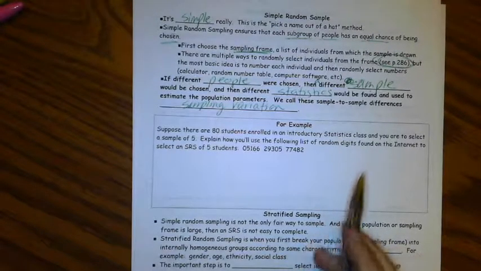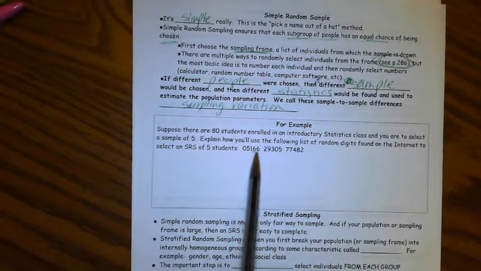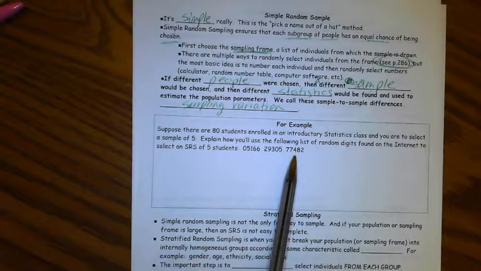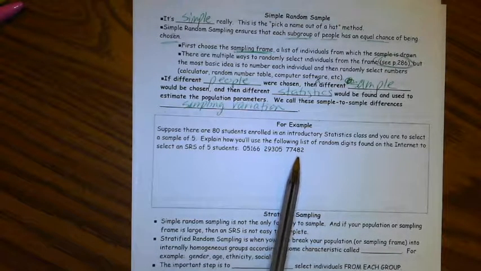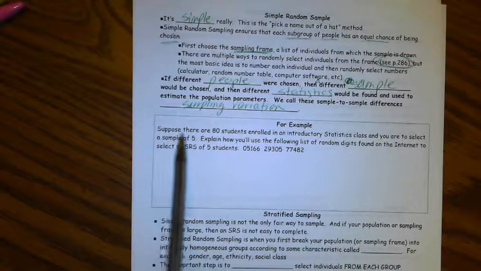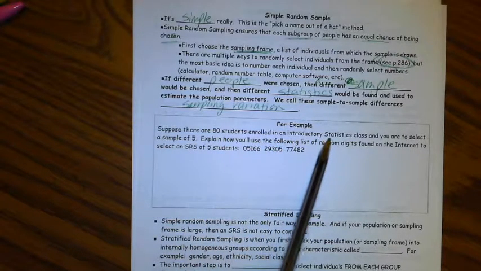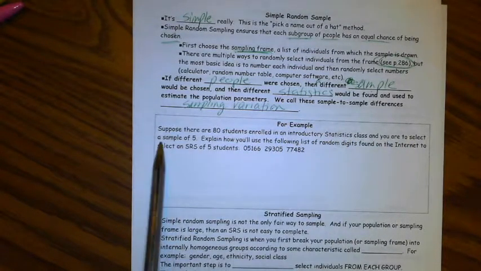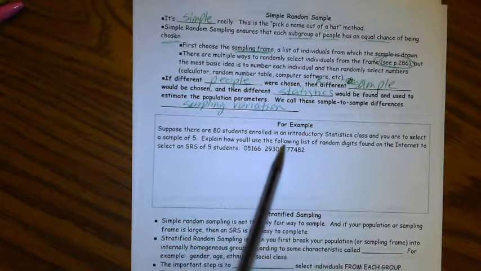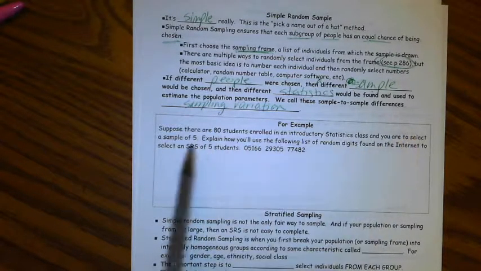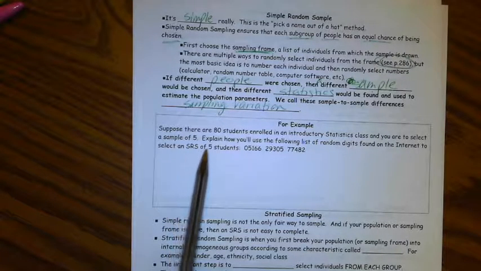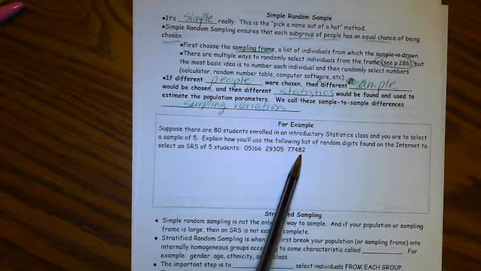All right, so you might be asked to use a random number table or random numbers to do an SRS. So you need to make sure you know how to do that. Suppose there are 80 students enrolled in an introductory statistics class and you are about to select a sample of 5. Explain how you will use the following list of random digits found on the internet to select an SRS, or a simple random sample, of 5 students. Here are the numbers you have.